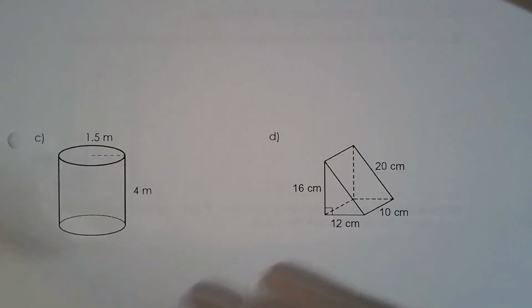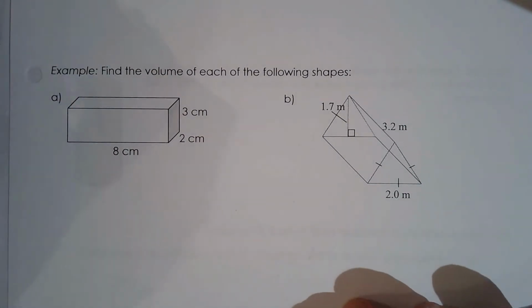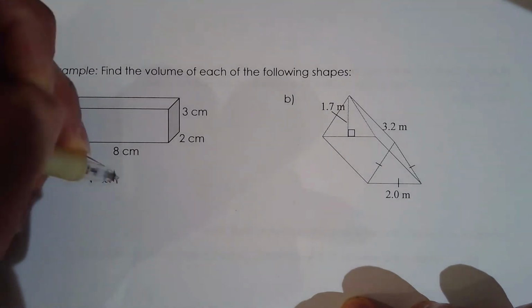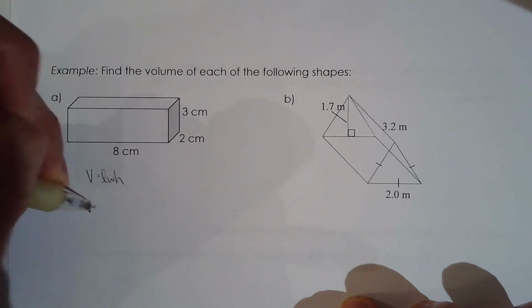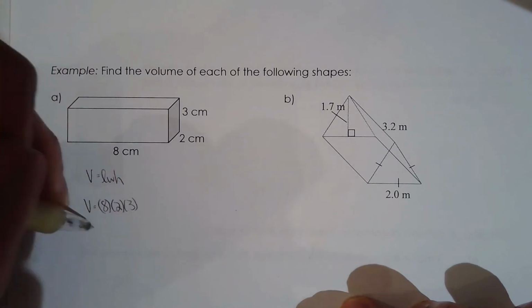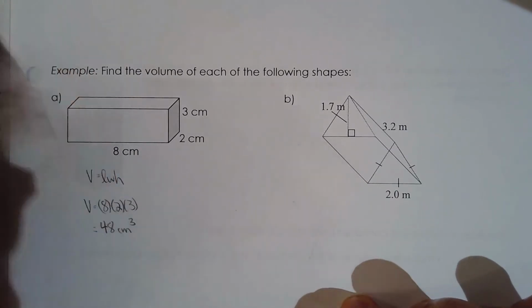Let's do some questions here. So first one, we have rectangular prism. Beautiful. Length times width times height. Remember, you have your formula sheet if you forget. So 8 times 2 times 3. That's 16 times 3, which is 48 cubic centimeters.